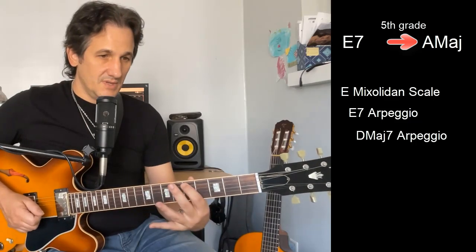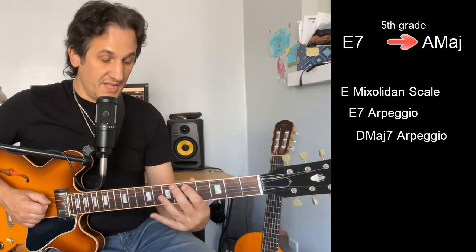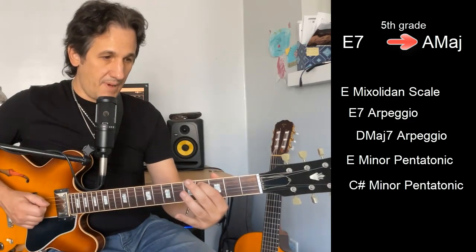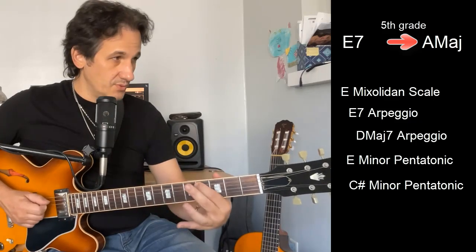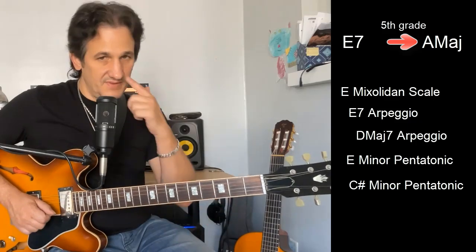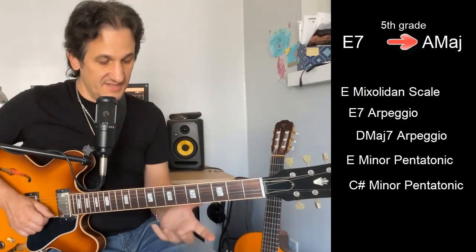So what I'm going to use here, again, are the elements: the E7 arpeggio, the major 7 arpeggio from D major 7, the pentatonic scale from E minor, and 4 frets back from the root, the C sharp minor pentatonic, or if you want to call it the E major pentatonic scale. It is the same, the relative; both names represent the same sound.